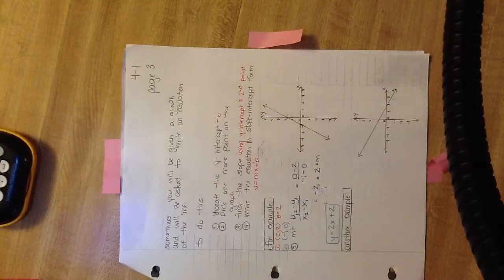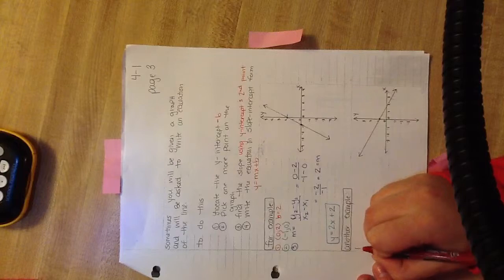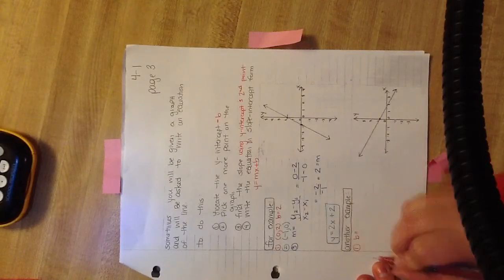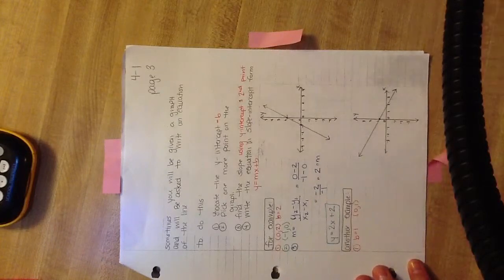Okay, we're going to get started. If you need more time, just pause the video and then follow along. So the first thing I have to do, pick out my y-intercept. From this graph, I can tell that b equals 1, and my intercept is at 0, 1. Second thing I need to do, pick another point.